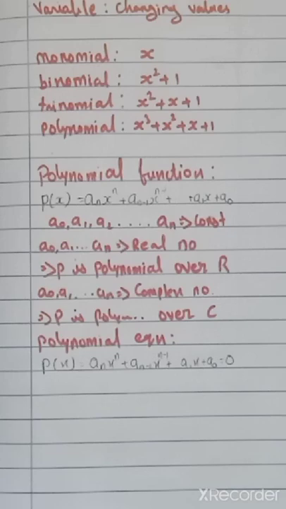Now suppose in place of x we are taking any other constant, okay?